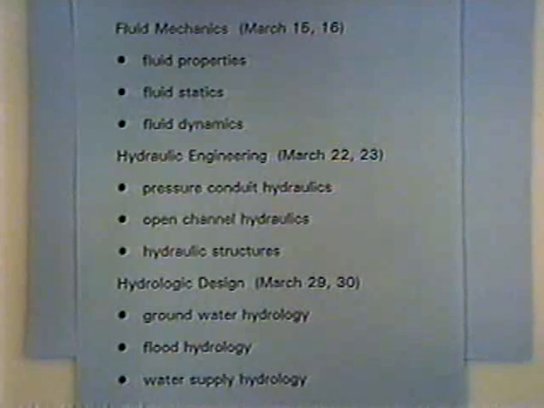You'll notice in your book, Michael Lindeburg's Civil Engineering Reference Manual that you have, that he includes the pressure conduit hydraulics as part of the fluid mechanics chapter, and I've broken it out as hydraulic engineering, thinking in terms of dividing hydraulics between pressure conduit hydraulics, where you've got the water flowing under some pressure other than atmospheric pressure, and then open channel hydraulics, where you have a free surface at atmospheric pressure.